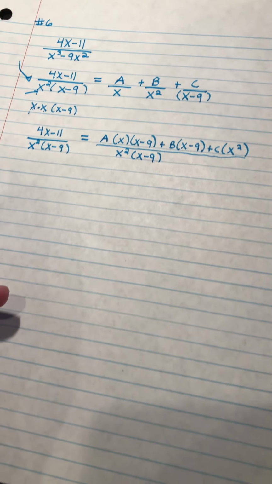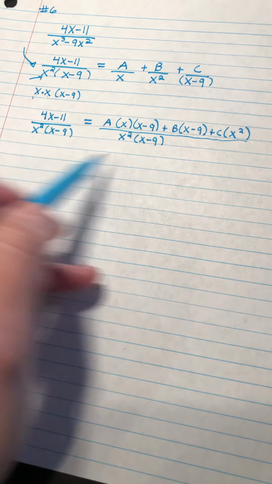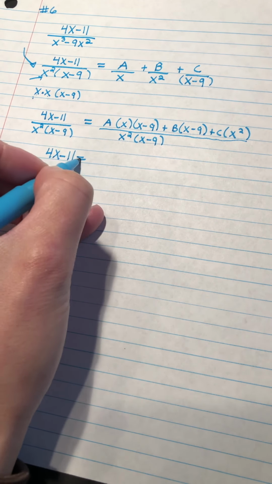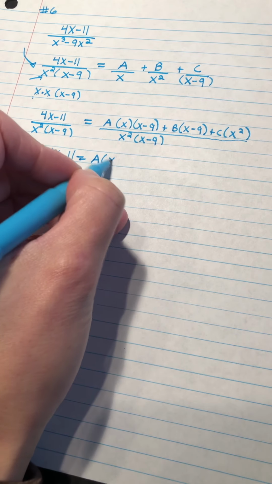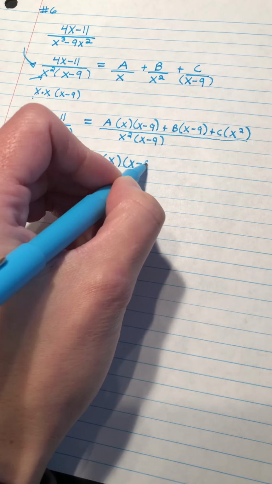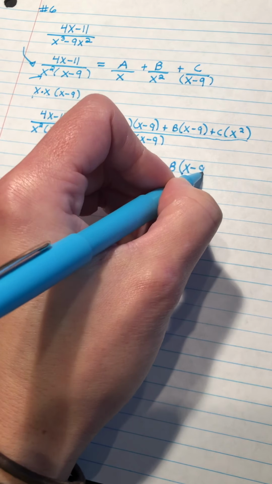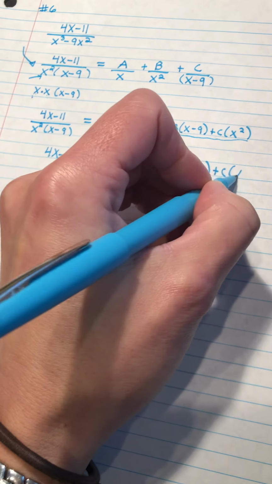Now we're going to set the numerators equal. I'm going to get that 4x minus 11 is equal to A times the quantity x times x minus 9 plus B times x minus 9 plus C times x squared.